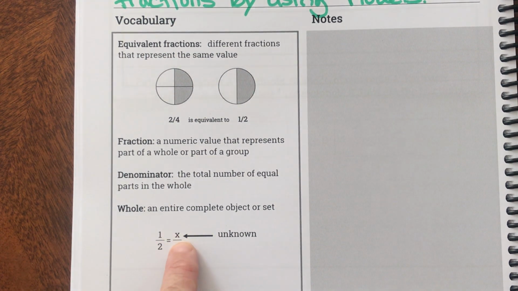And then we have something called an unknown. This is a letter. Sometimes we call this a variable, also when you get a little bit older, but it's an unknown. So when we see that, they're going to have us solve for it and figure out what the unknown is. And you'll see that in my example. Okay, so I'm going to get started.